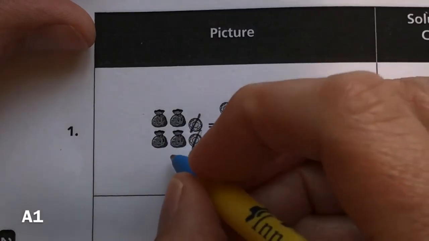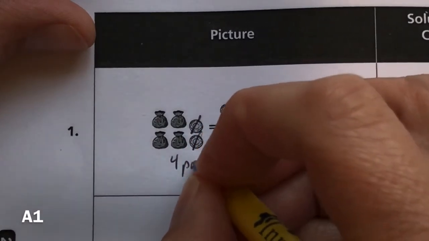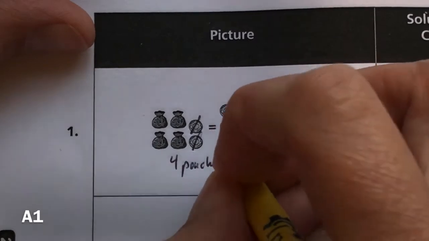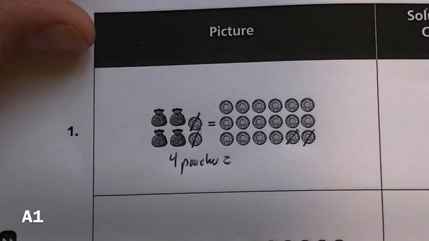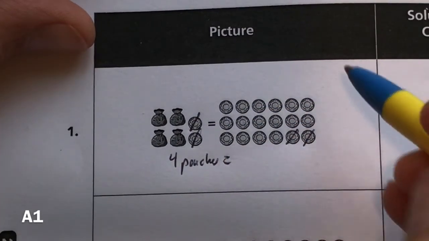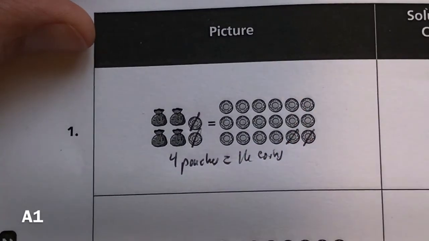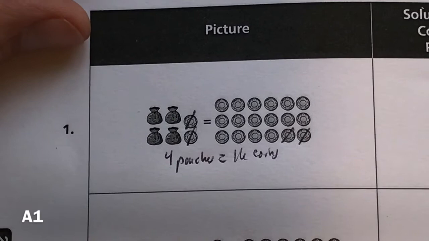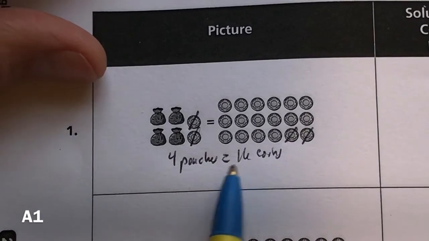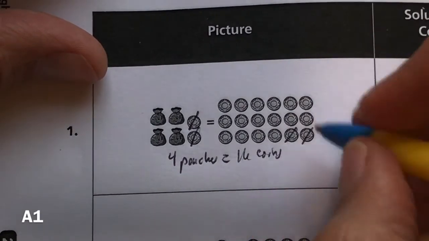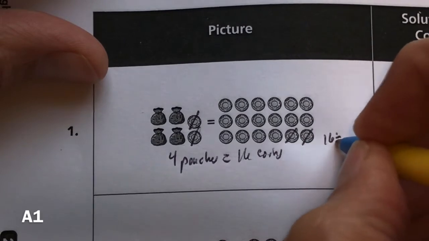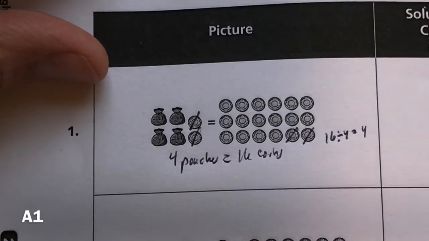So we would be left with 4 pouches is equal to, we said that was going to be 16, right? And then we realized that our next step was to do 16 divided by 4. And we can see that would be 4.